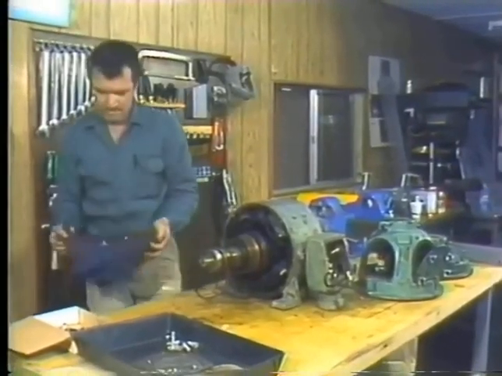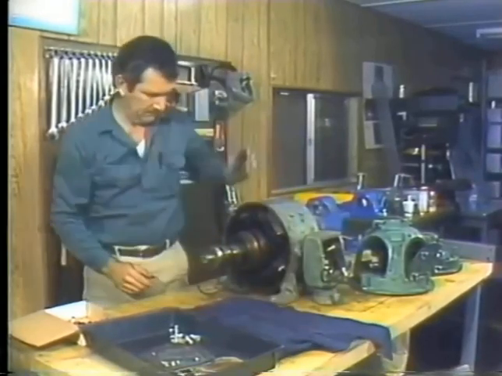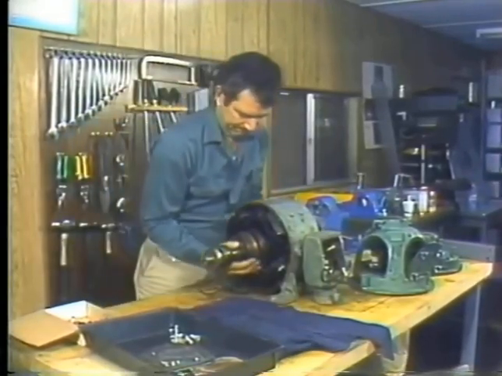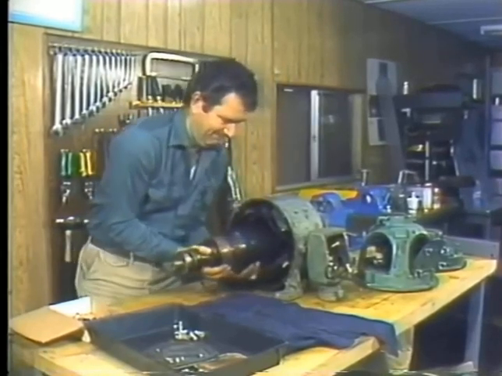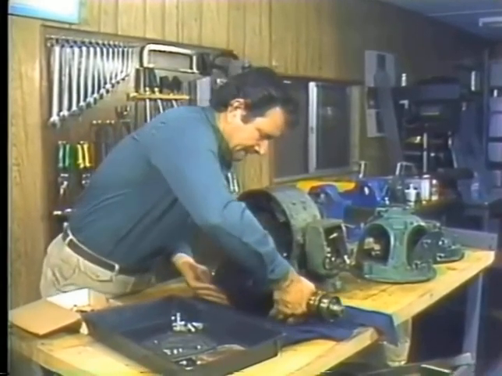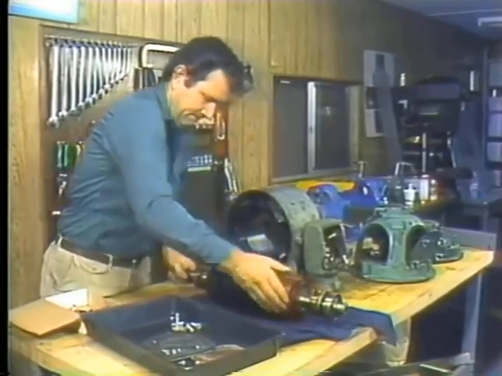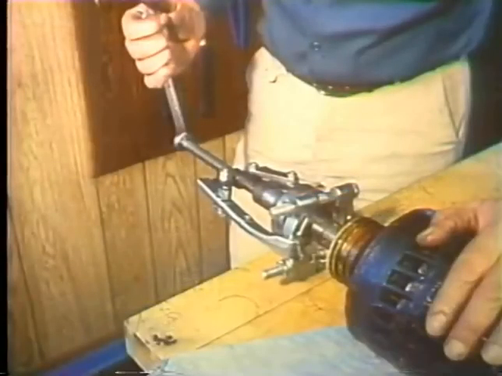After the end bells are off, you can remove the armature. Lay some rags across a workbench before you start so you'll have a place to put it. Don't drag it across the pole pieces. You might end up damaging the armature or the pole pieces or both. Lift the armature and move it out of the frame. Okay, now you can get to the bearings. We're using a bearing puller to get them off.